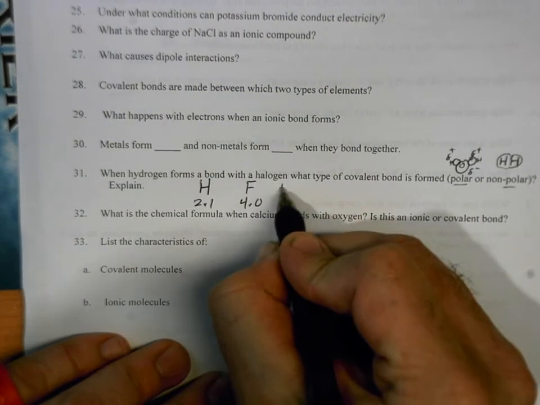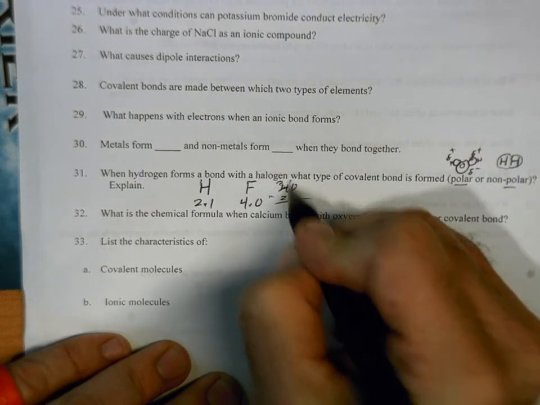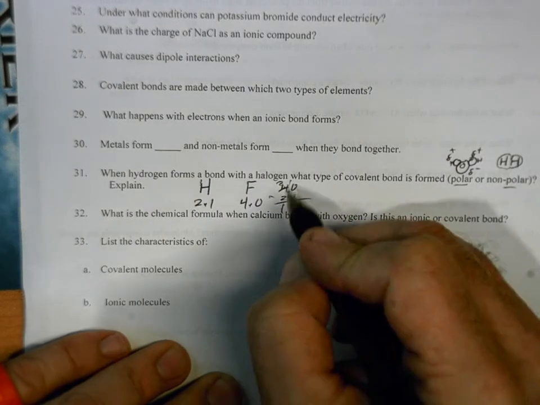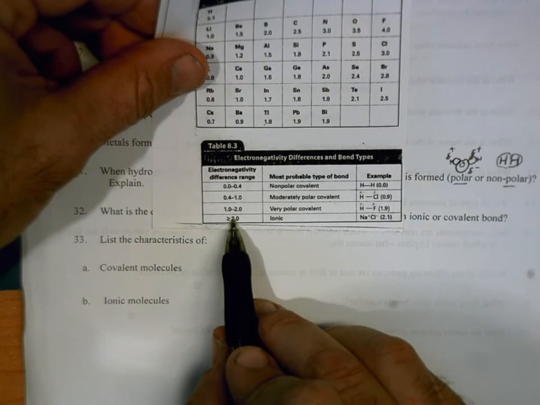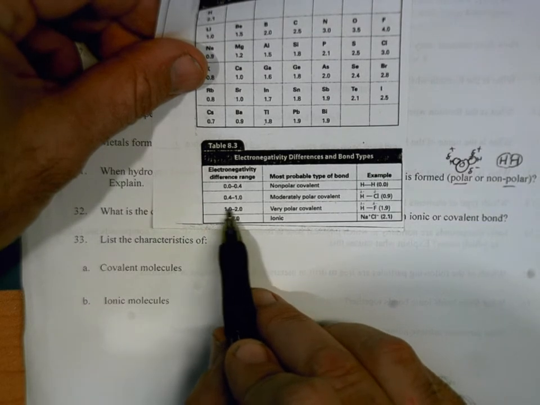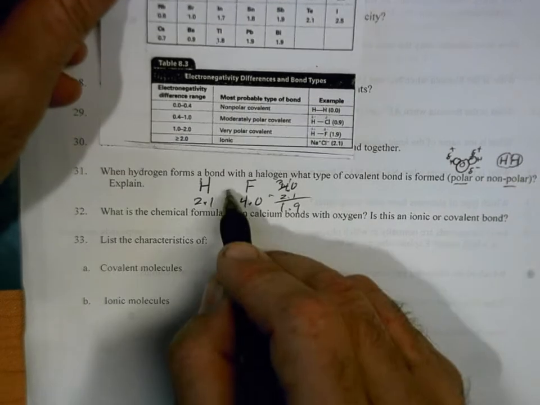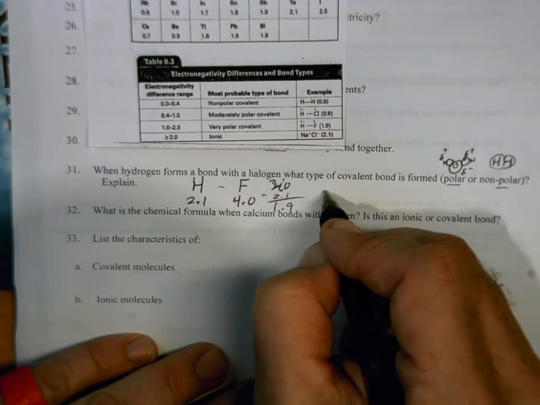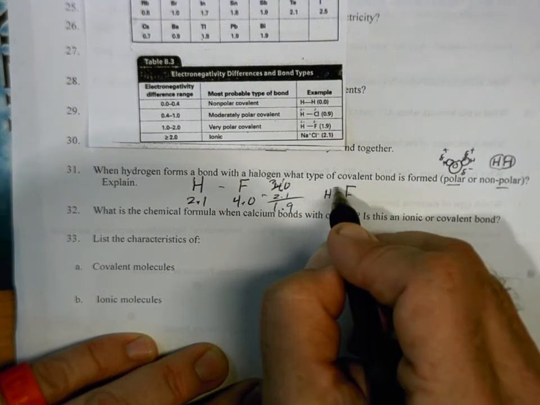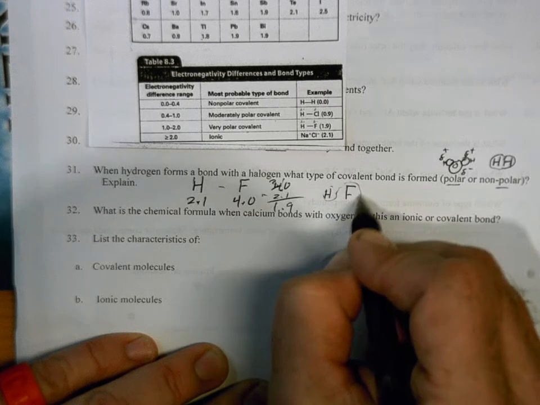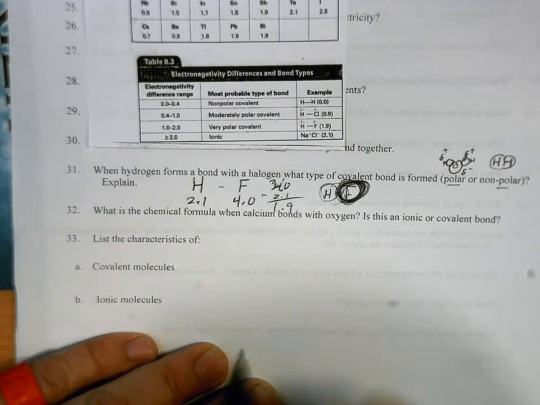So when we subtract these two numbers, we get 4.0 minus 2.1, which is 1.9, if I did my math right. So please help me on that. When we take a look at this chart, 1.9 comes out to be right in this area over here. It is a covalent bond, so we knew that, and it's very polar. Because hydrogen is attached to fluorine, and fluorine is very electronegative, the electrons are going to spend almost all their time over there. Occasionally one will fly over to hydrogen, but it's mostly going to be over at the fluorine.